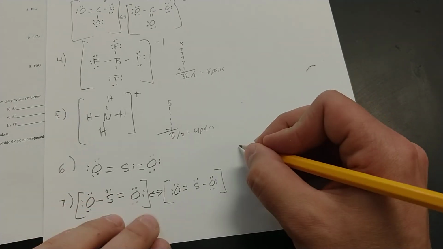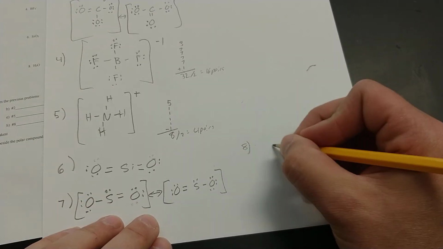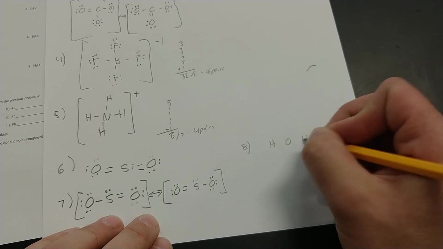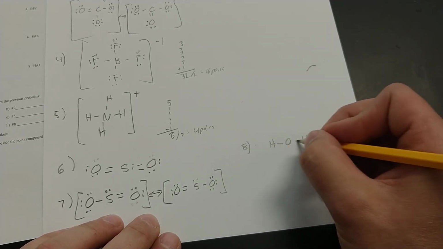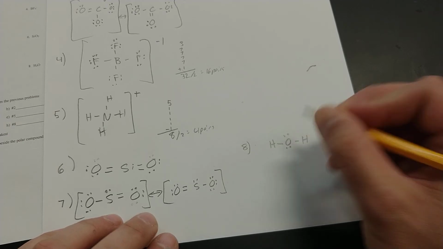And the last one on there was H2O. 6 plus 2 is 8, or 4 pairs of electrons. 1, 2, 3, 4. Now it wants to know the shape.